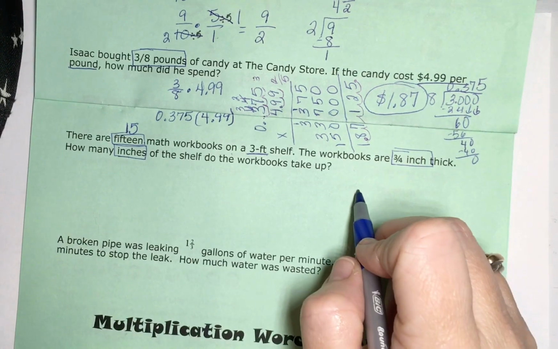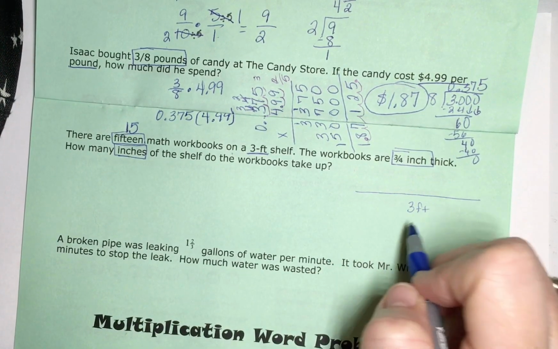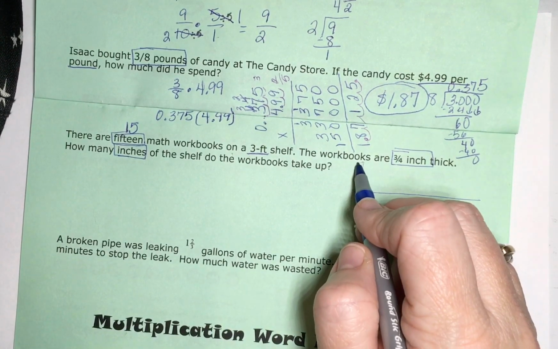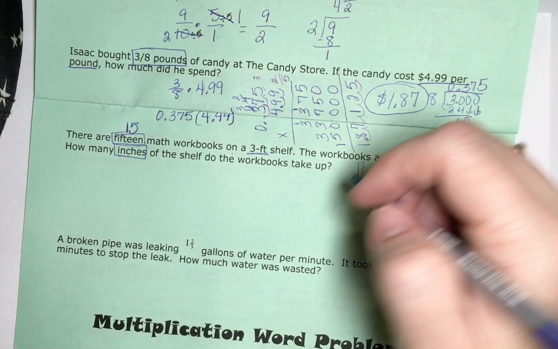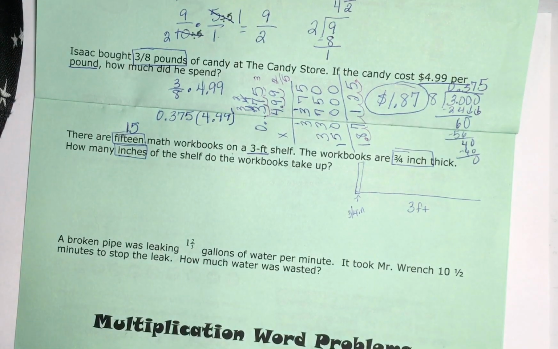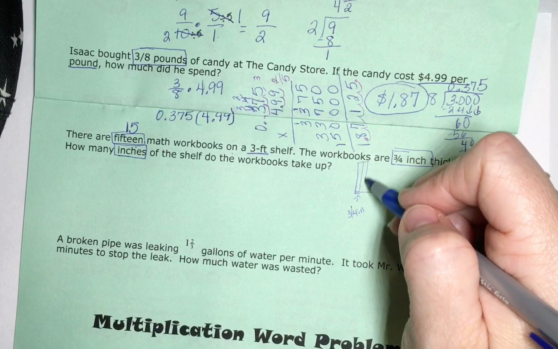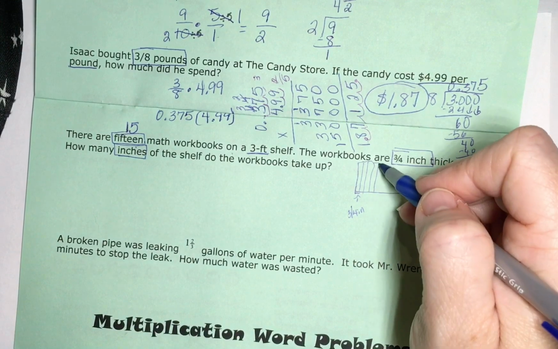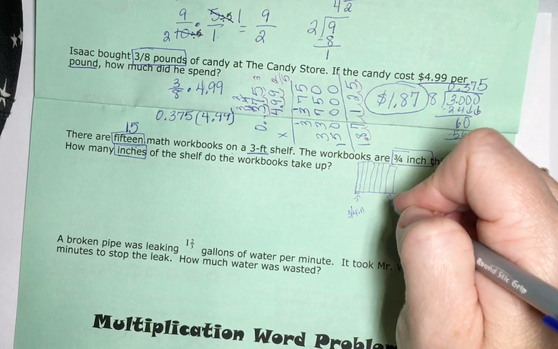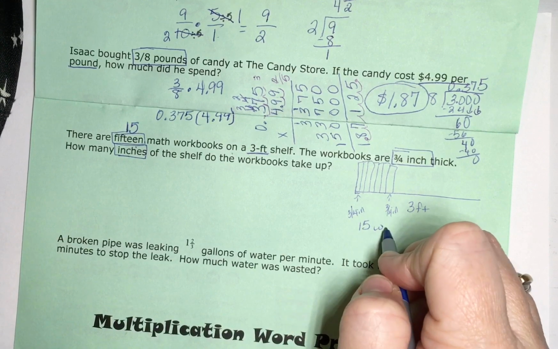All right, so let's just kind of draw a picture of it, right? So here's my shelf. That's 3 foot. The workbooks are 3/4 inch. So like if that's a workbook, right? It would be 3/4 inch. And there's 15 of them. So I don't want to draw 15, but let's just pretend. So there would be 15 workbooks, and each one would be 3/4 inch.